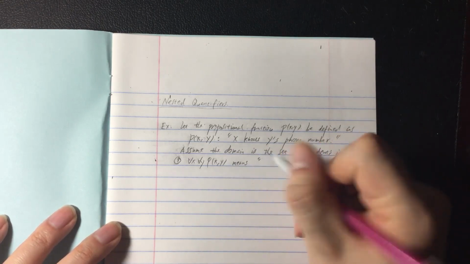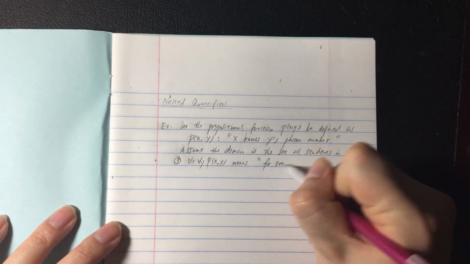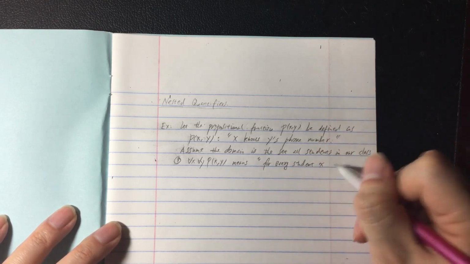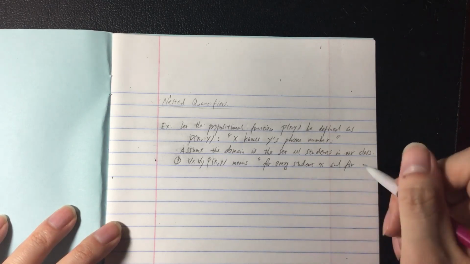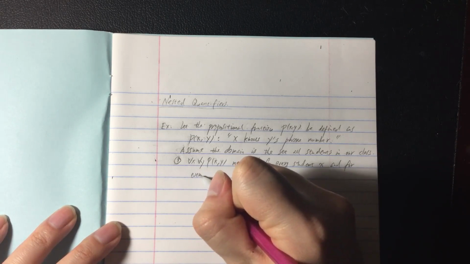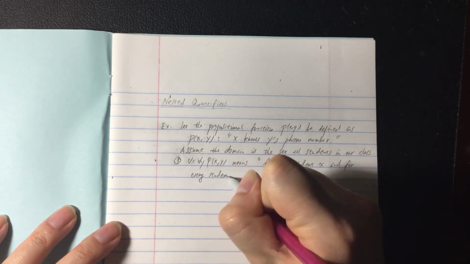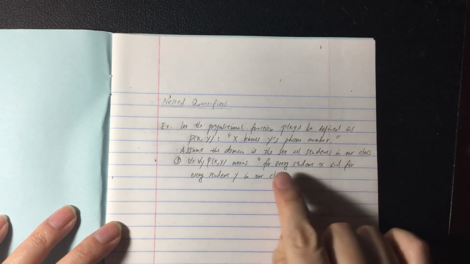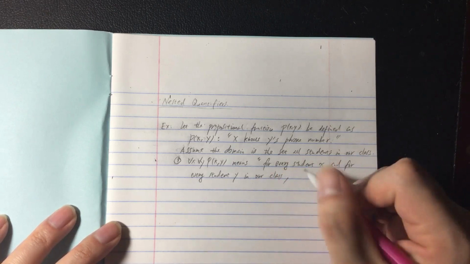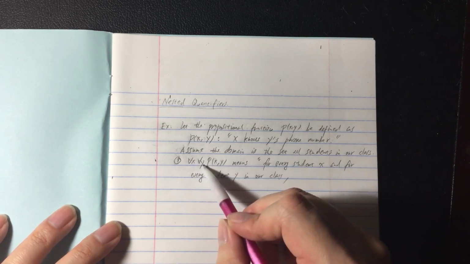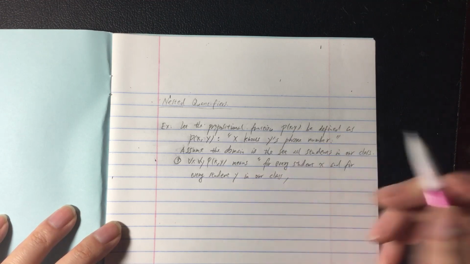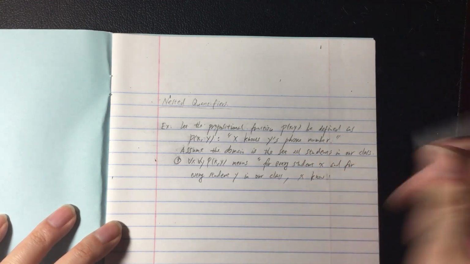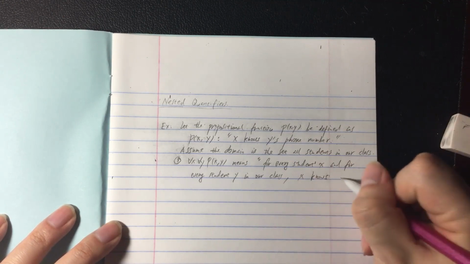It means for every student x and for every student y in our class, P(x, y) says x knows y's phone number.